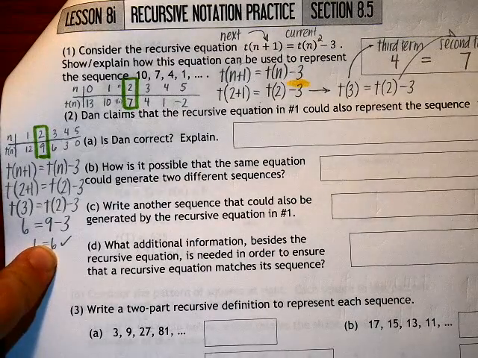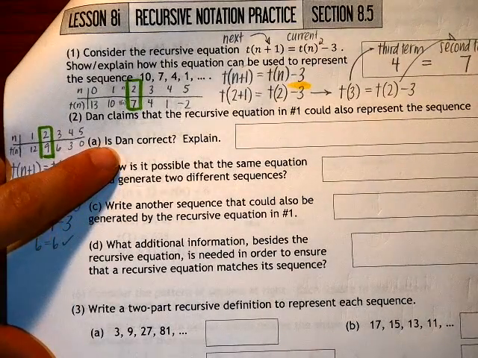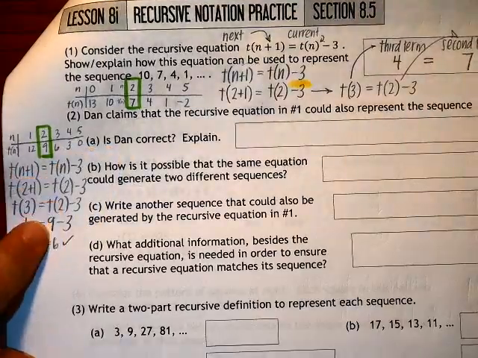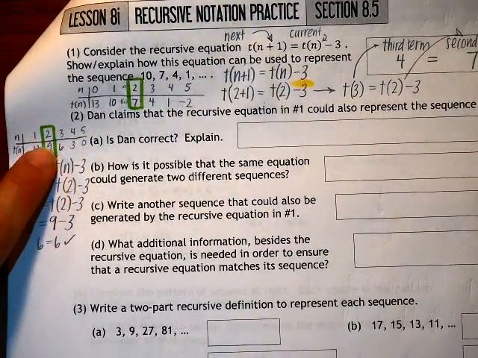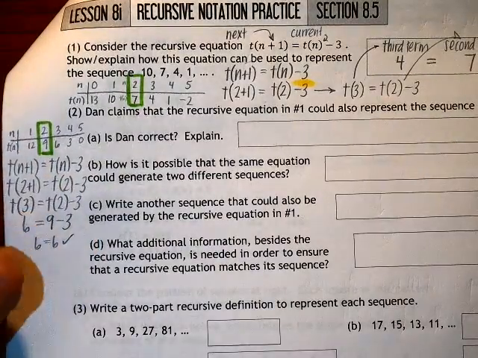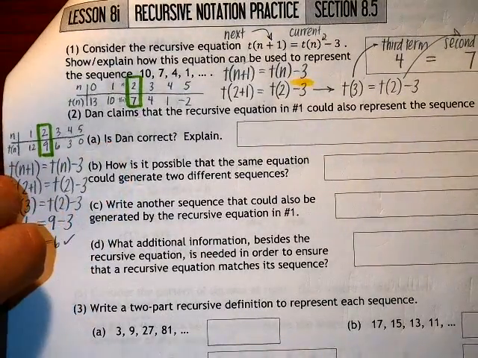So in letter A, we can at least acknowledge, yes, he is correct. And if you had to explain, I would simply say something about what you plugged in. Like, because I plugged in the second term and the equation worked. You could use an explanation just like that.